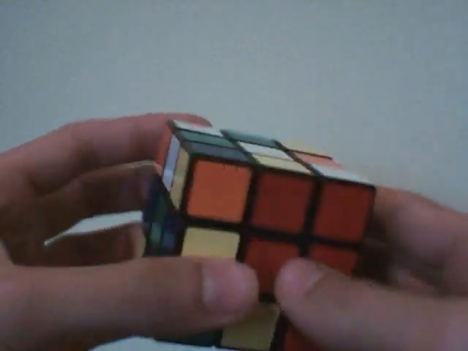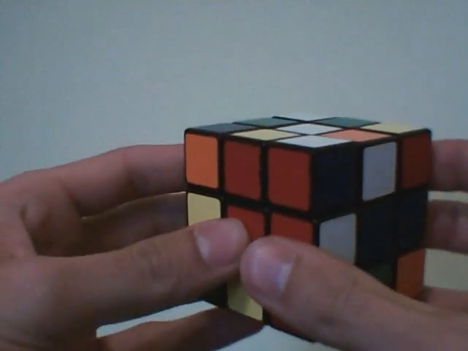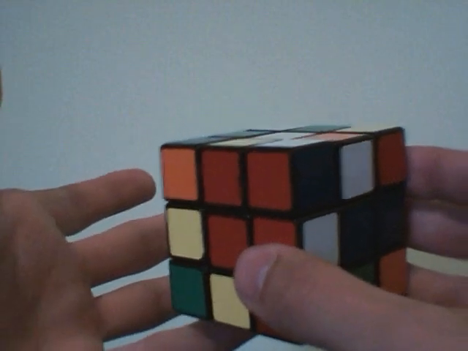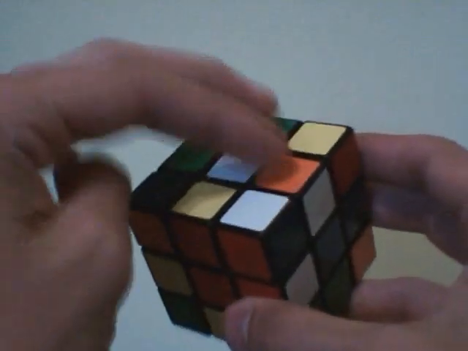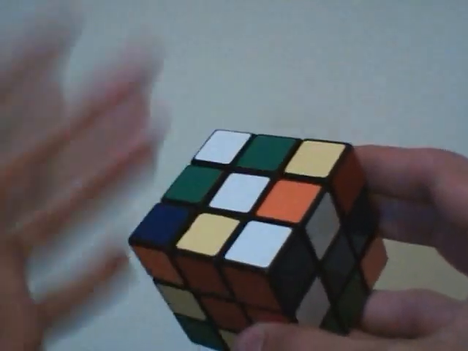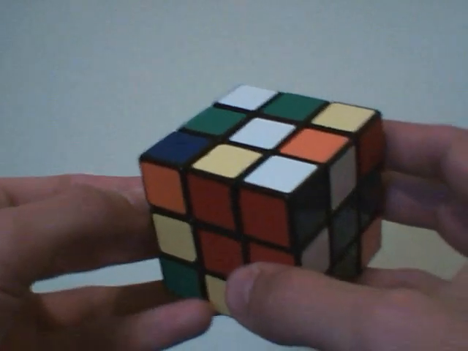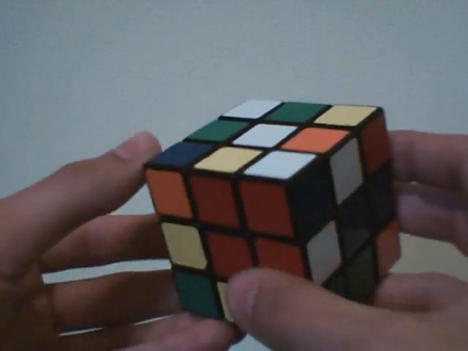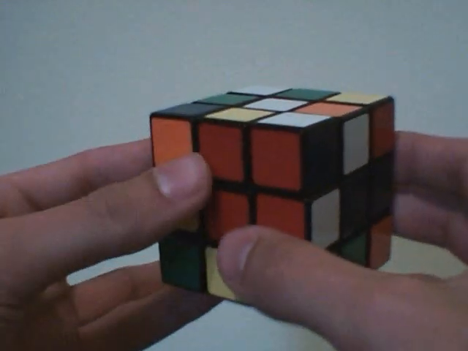So that's 6 corners that we've cycled, which means, being an even number, we don't have parity. If we did have parity, it would be an uneven number of permutations. That means that these two edges would be swapped. All you do is, you do the algorithm that we use for corner permutation again. So you have an even number of permutations again, and that'll fix the problem.